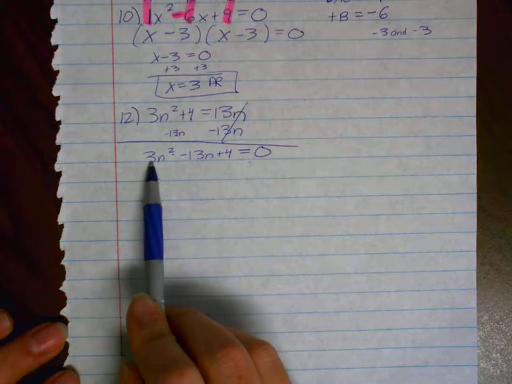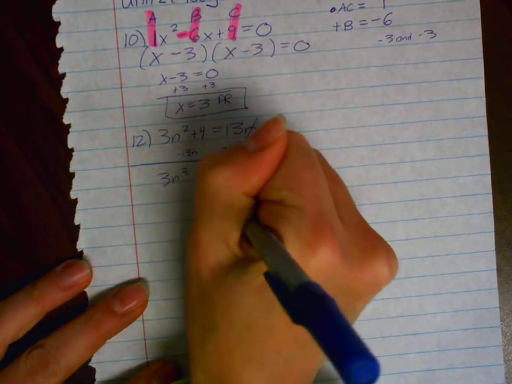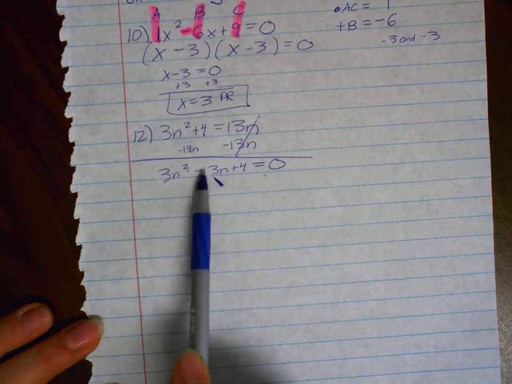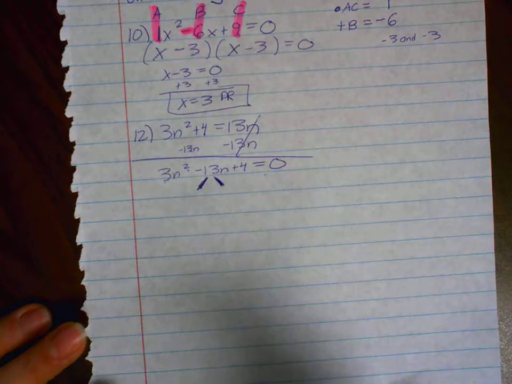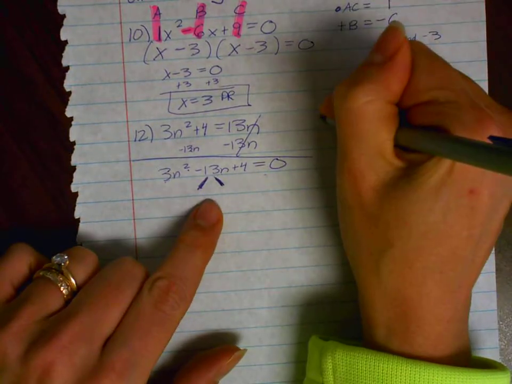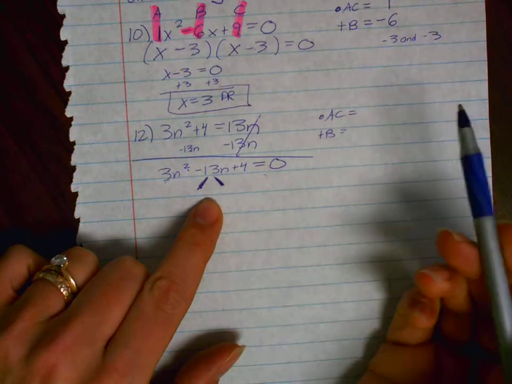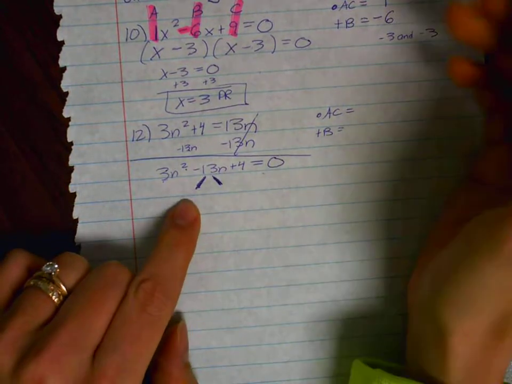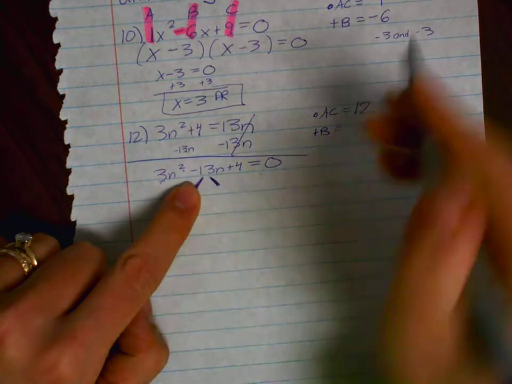So this is my harder kind of factoring. To remind myself I'm doing it, I'm going to draw these two little lines here to remind myself that my goal is to split this middle term into 2 terms, because I'm trying to turn this into 4 terms. So I'm going to do A times C and B, but this time instead of those actually just going into these parentheses, I'm splitting up my term. So A times C, 3 times 4, and B.